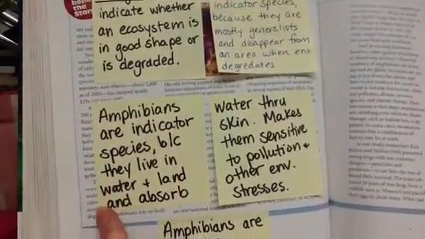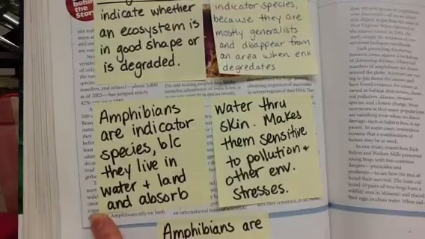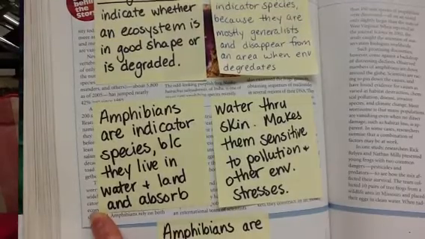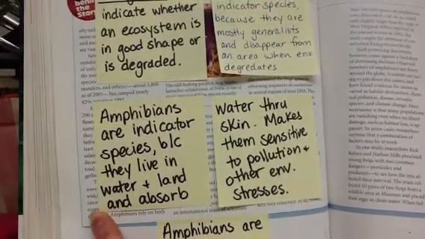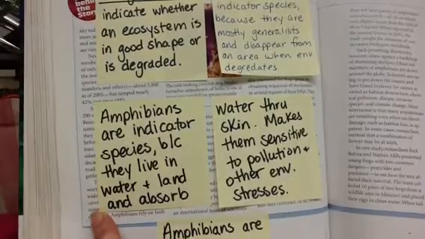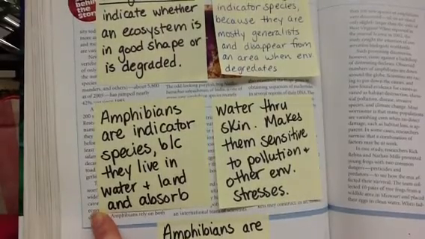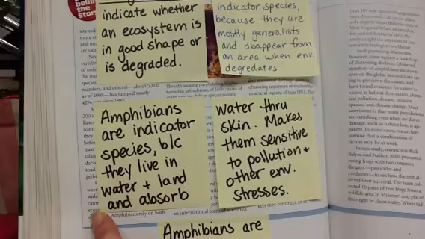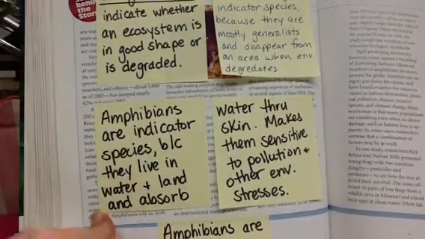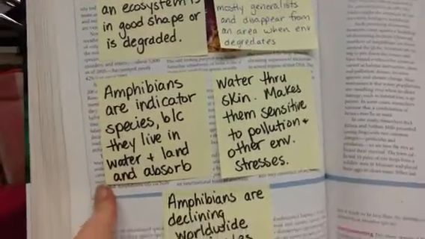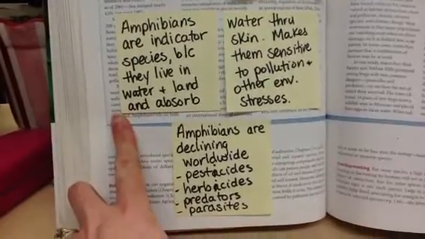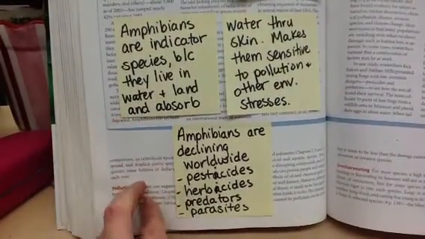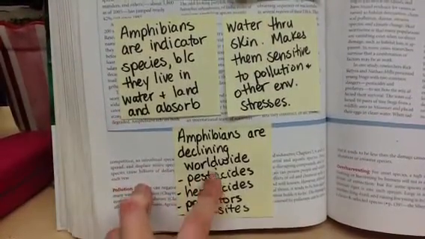Amphibians are also really good indicators because they live in both water and on land, and they absorb water in their skin. And so if you have pollution in the water, pollution on land, the amphibians are going to decline, and that can lead to extinction. Amphibians are declining worldwide through pesticides, herbicides, predators, and parasites. Those are eyes right here.